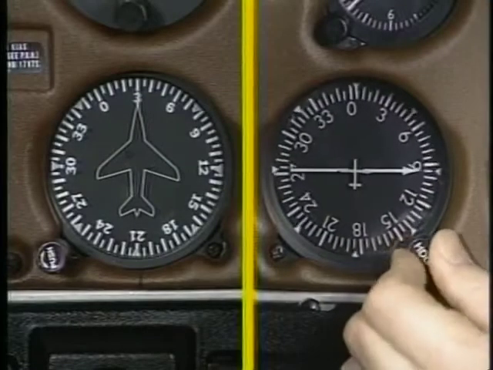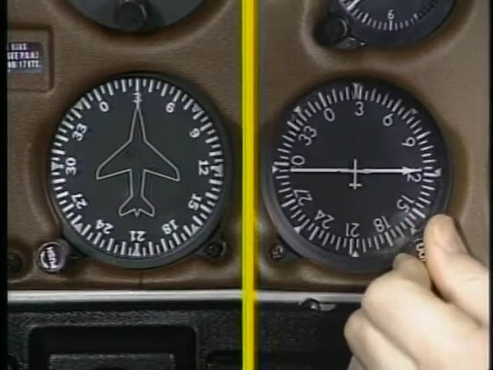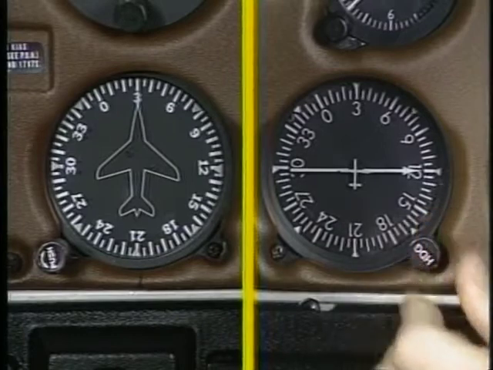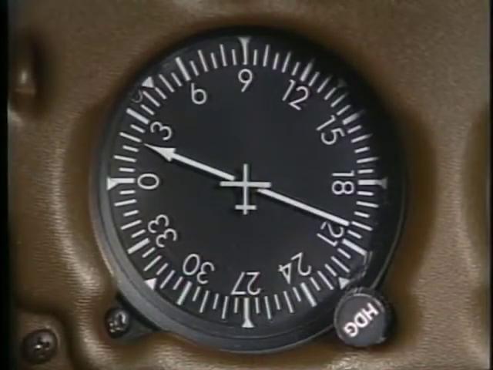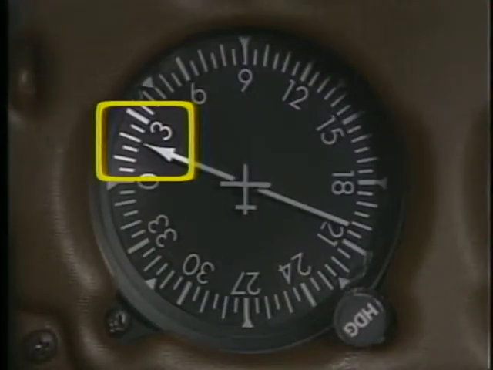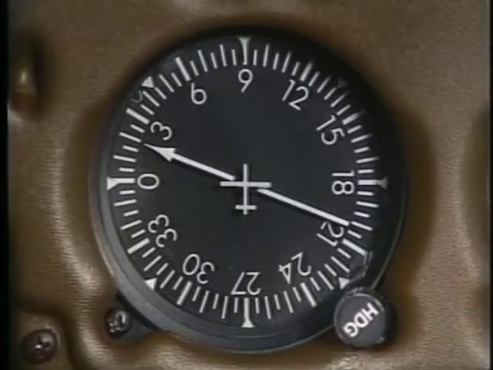With a movable card, you can dial in your magnetic heading and the needle will point directly to the magnetic bearing. To demonstrate how to visualize your position and navigate with ADF, assume you're on an easterly heading and you want to intercept the 360-degree bearing to the NDB and track inbound. After identifying the station, you find that your present position is on the 020-degree bearing to the station, as shown by the head of the bearing pointer.